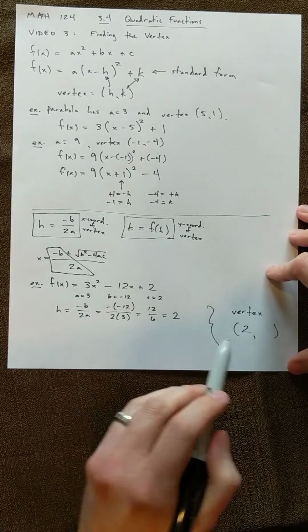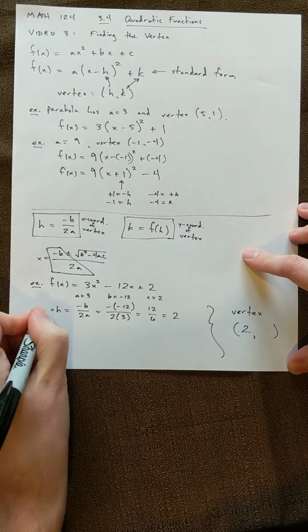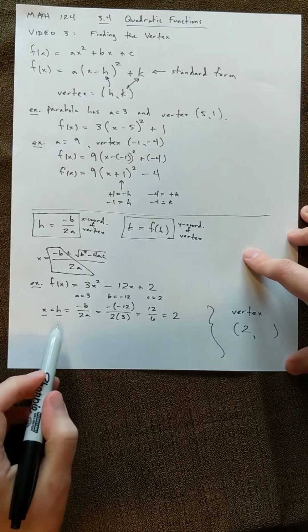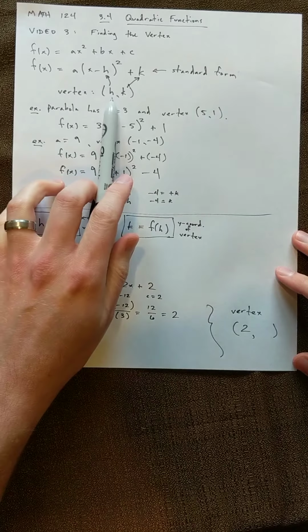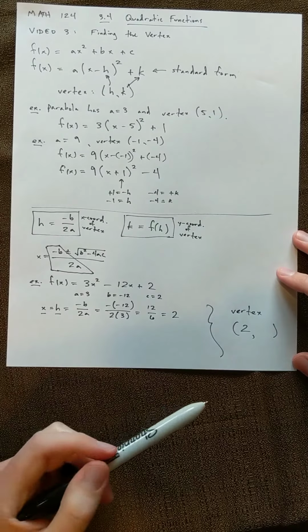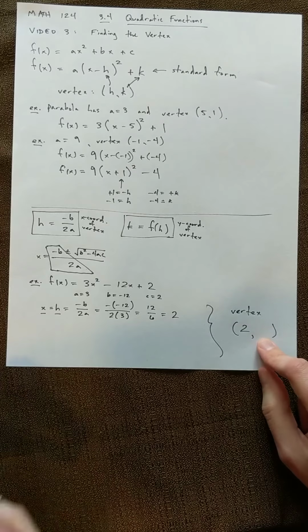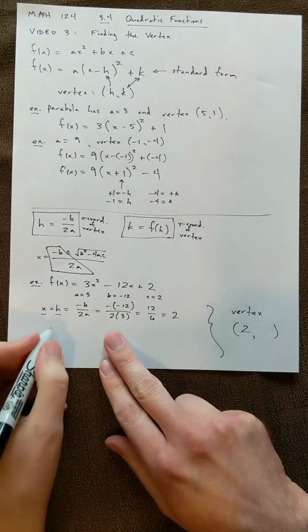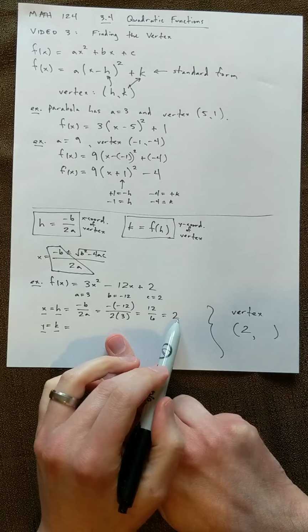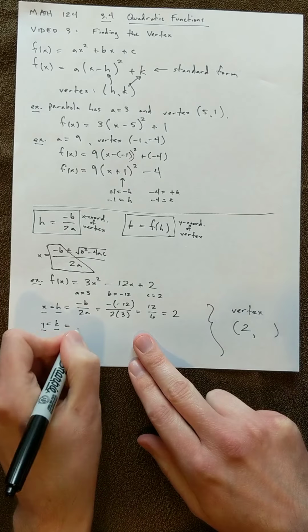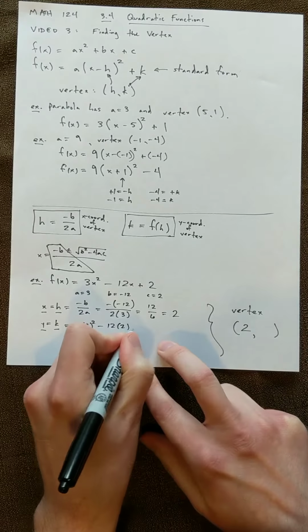Okay, to find the y-coordinate, all I'm going to do is take the x. Let's even be more clear. X is the same thing as h. H is just the name I'm using for the x-coordinate of the vertex. The vertex is h comma k. H is playing the role of x. K is playing the role of y. So if I want to find the corresponding y, which I'm calling k, we could also use y, all we're going to do is stick the x value we came up with back in and find the corresponding y. So 3 times 2 squared minus 12 times 2 plus 2.